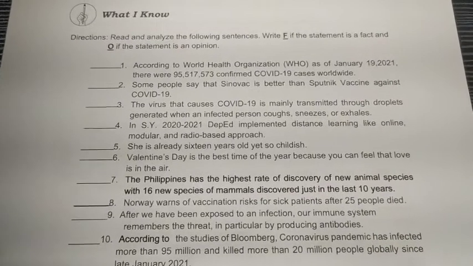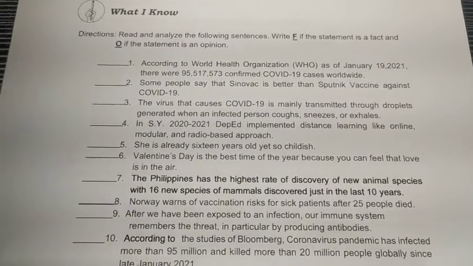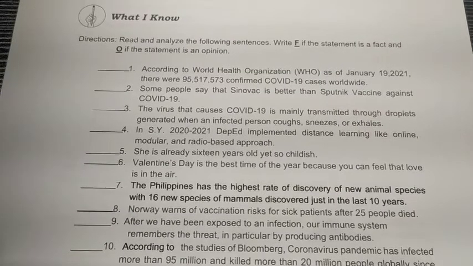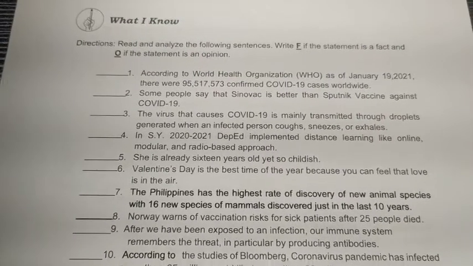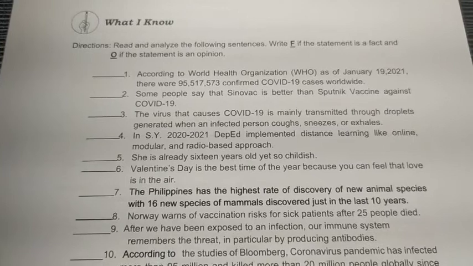So again, when you say fact, meaning it's pure factual information, meaning it's true. Then when you say opinion, it might be true but not for all.